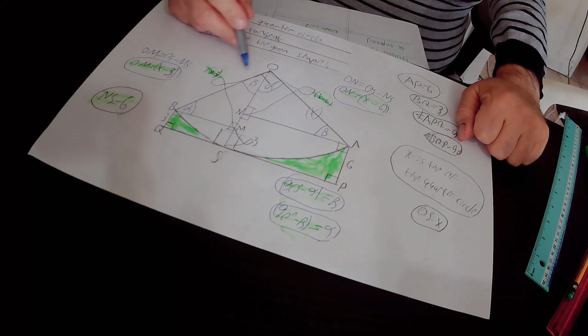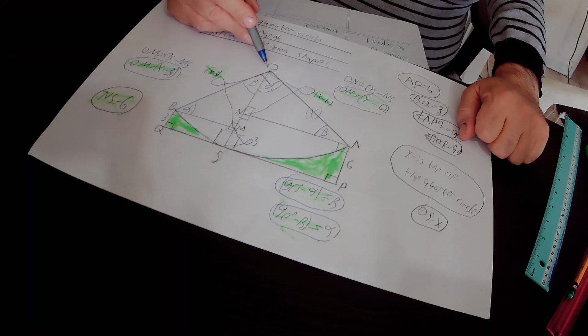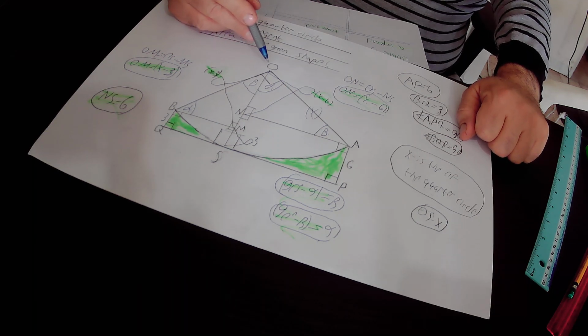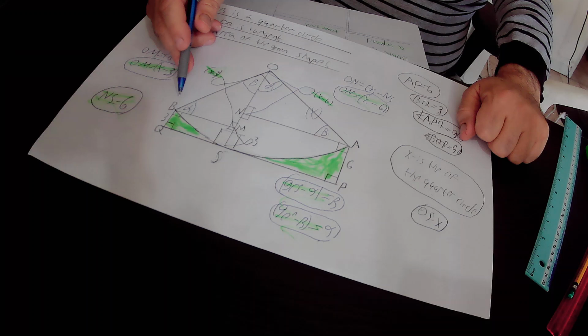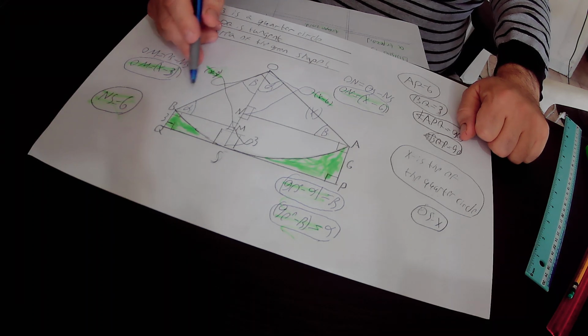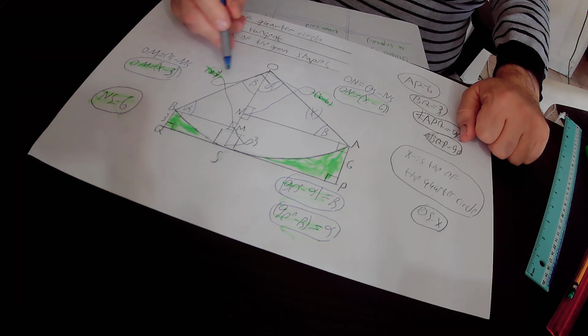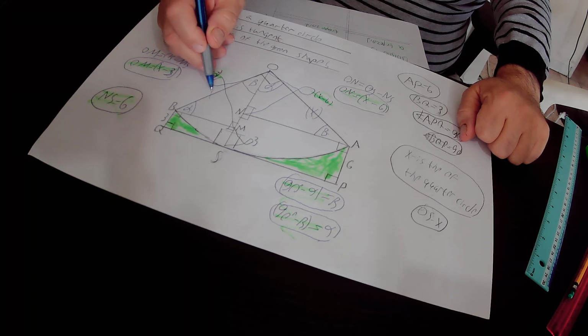Likewise, line segment OB starts from point O, that is the center of the quarter circle, and ends at point B, that is the point on the quarter circle itself. Therefore OB is also the radius of this quarter circle, that is equal to x.